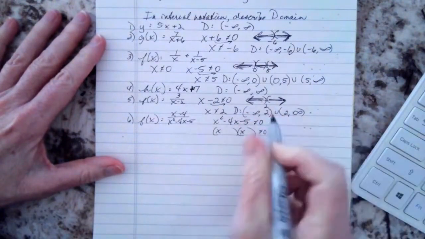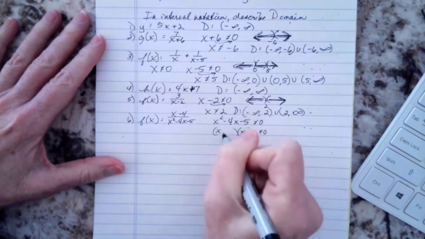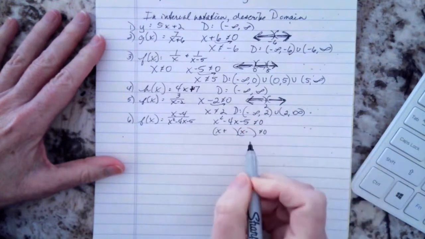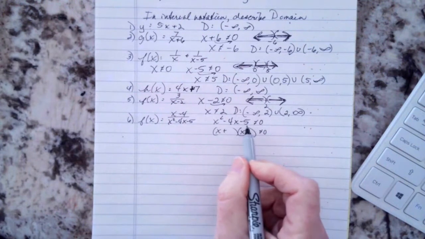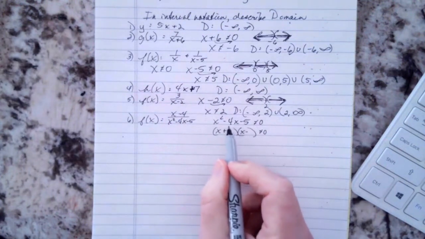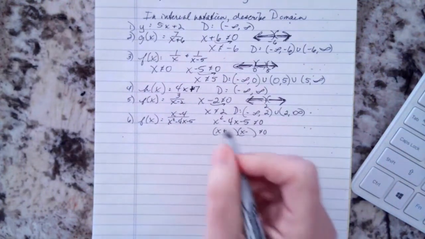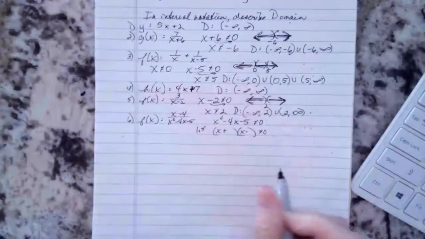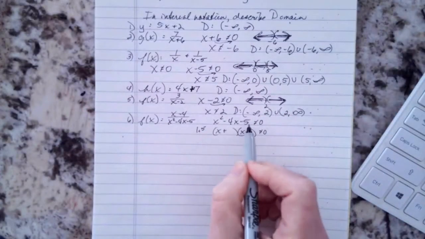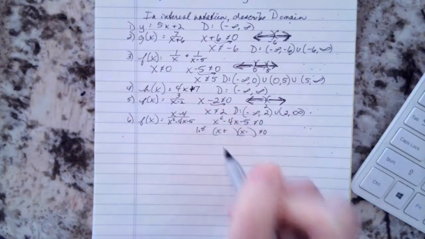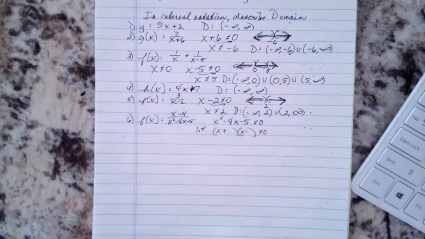X and x. Signs need to be different. What multiplies to give you 5? That's going to be 1 and 5. And then what will multiply to give you negative 5? Nah, that's not how Chloe was doing it. I've kind of forgotten.